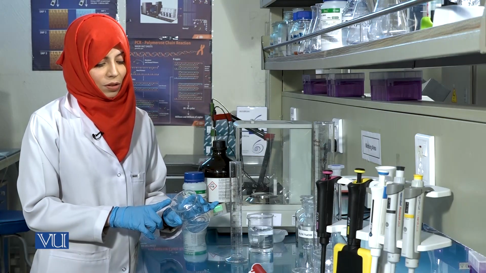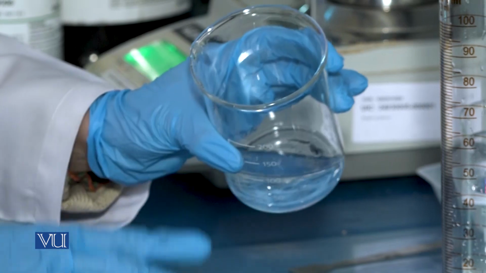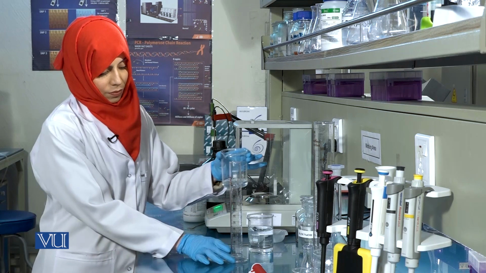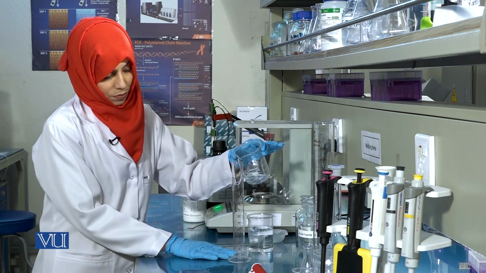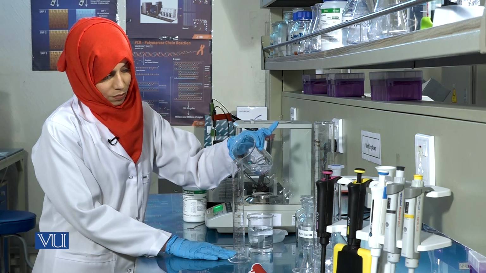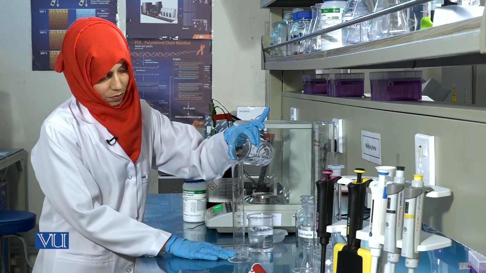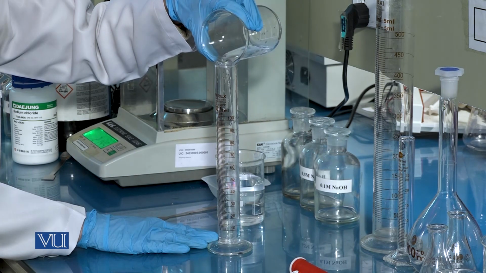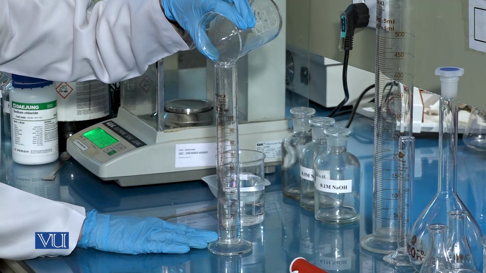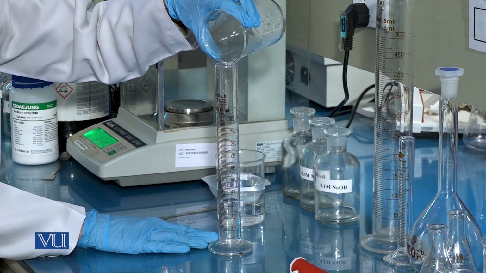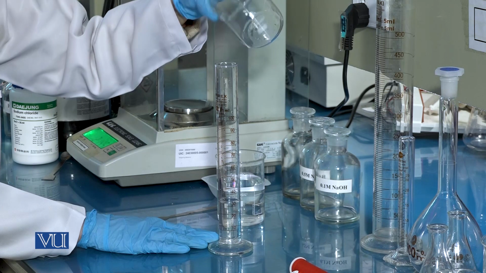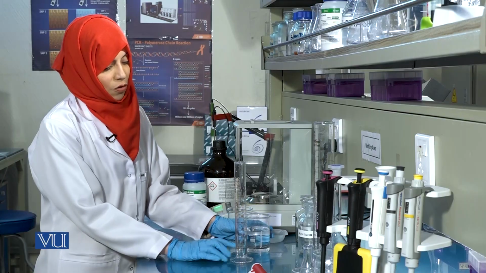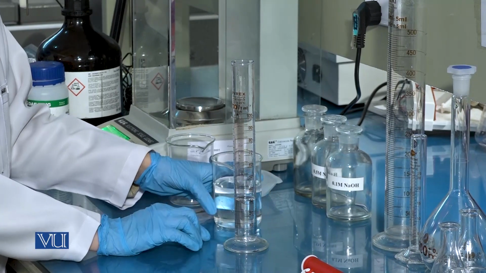Once the salt has dissolved completely, transfer this to a measuring cylinder. Next, raise the volume of this solution to 100 ml using distilled water.